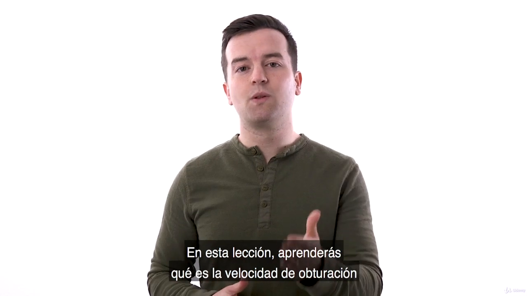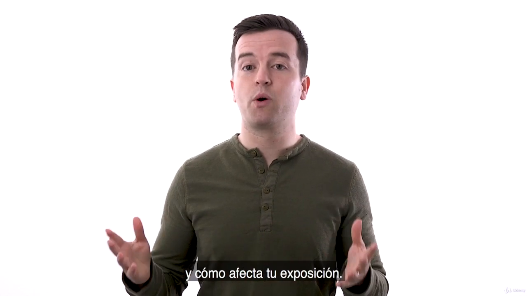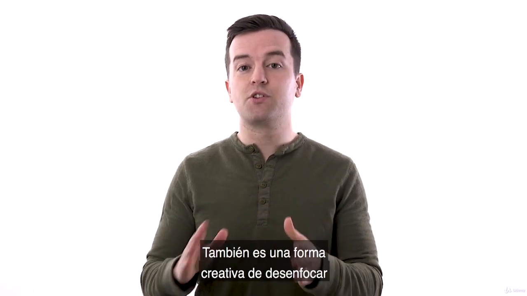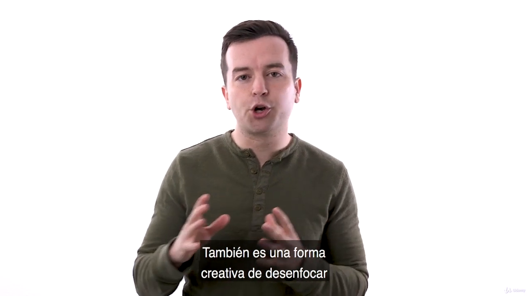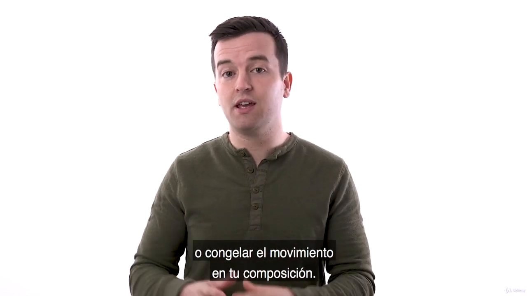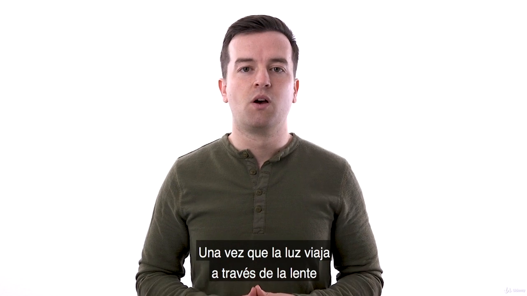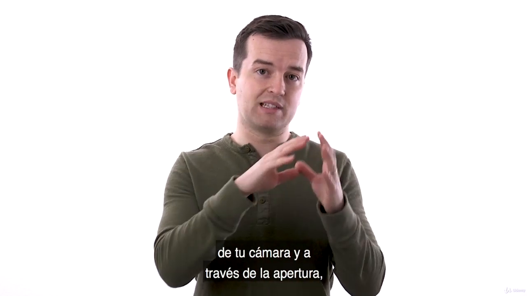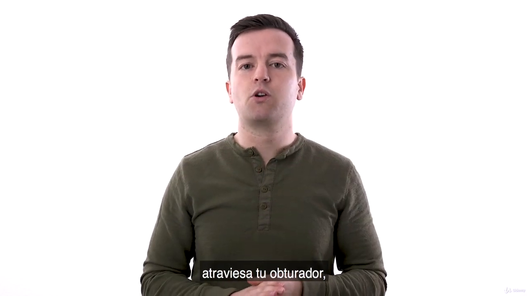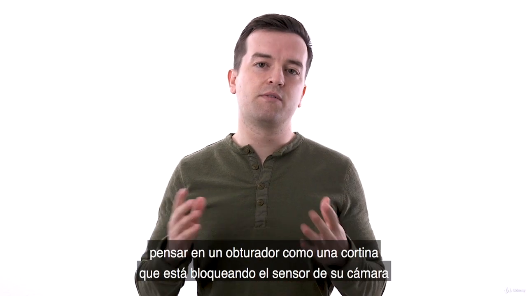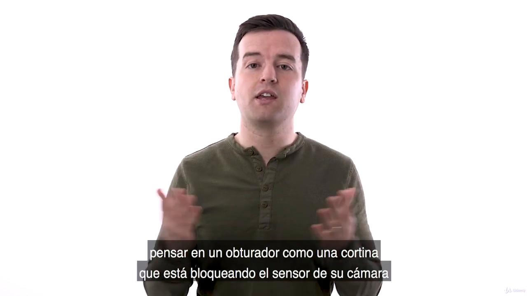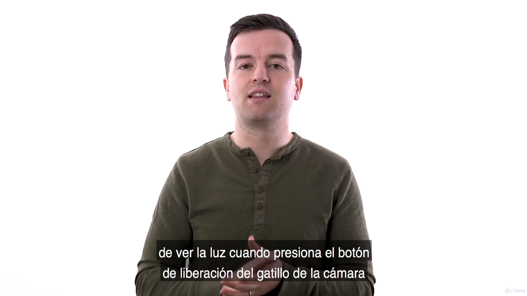In this lesson, you'll learn what shutter speed is and how it affects your exposure. It is also a way you can creatively blur or freeze motion in your composition. Once light travels through your camera's lens and through the aperture, it goes through your shutter. Think of a shutter as a curtain that is blocking your camera's sensor from seeing the light.